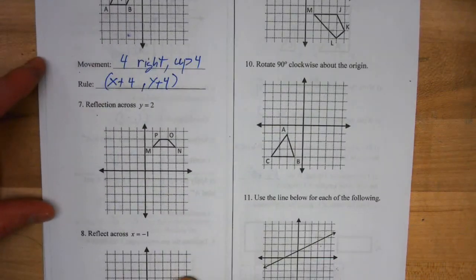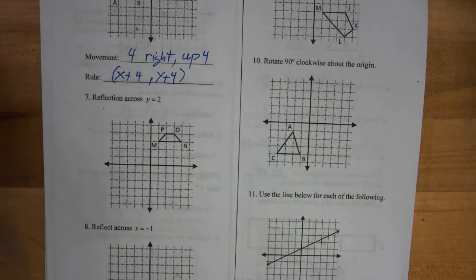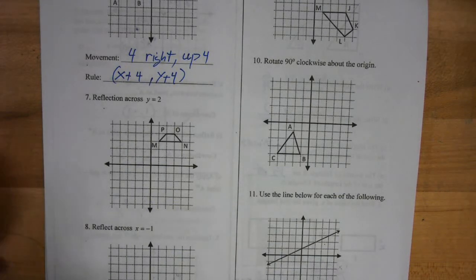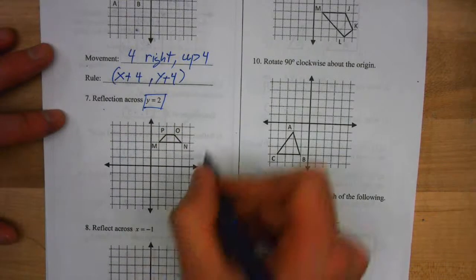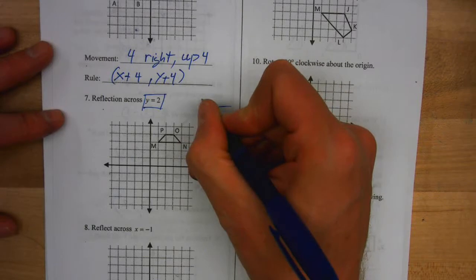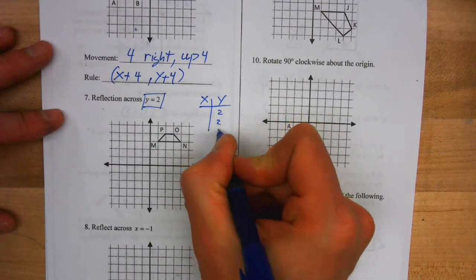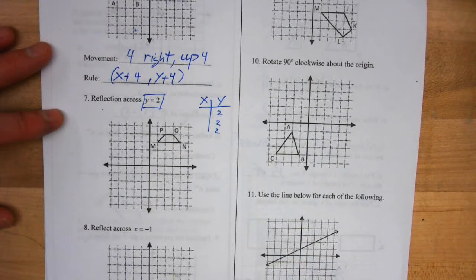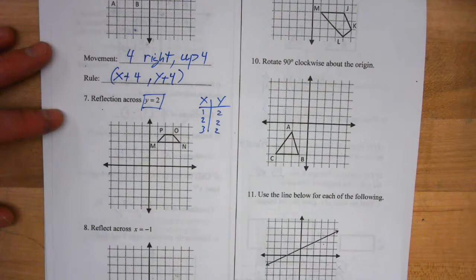All right. Next up, it says reflection across y equals 2. Okay, so first of all, that means that you have to be able to graph what y equals 2 is. And the best way that I know how to do it and get kids to do it is if it says y is 2, then y is always 2, right? And if it doesn't say what x is, then you can make x whatever you want. So 1, 2, 3. Great.